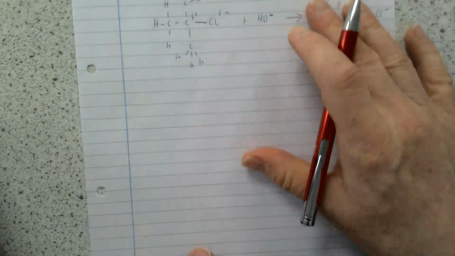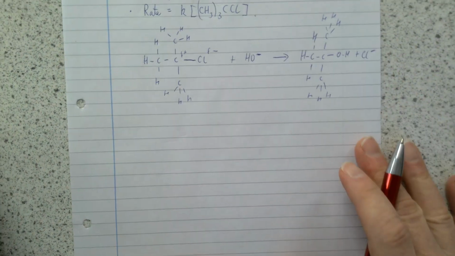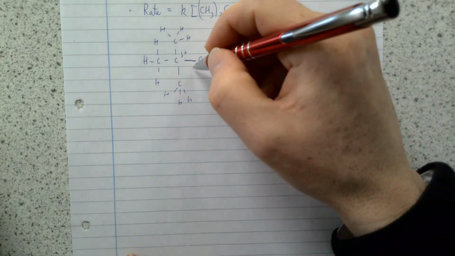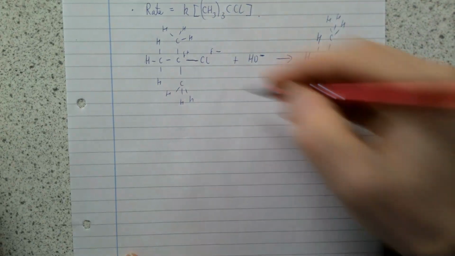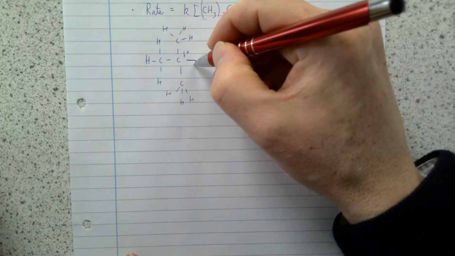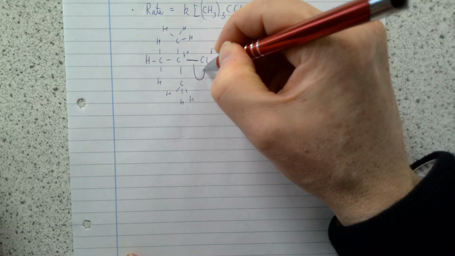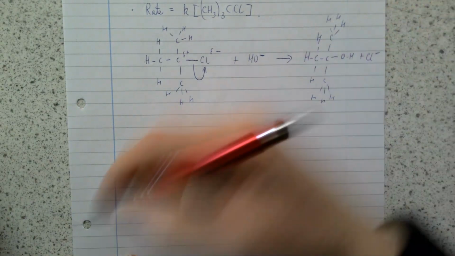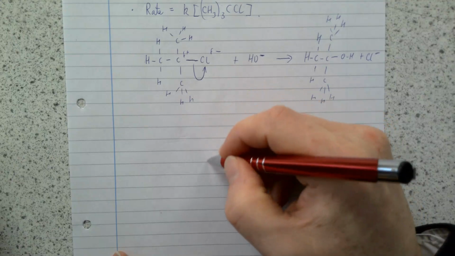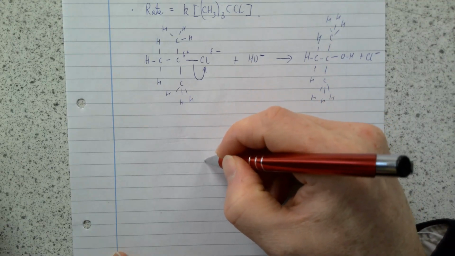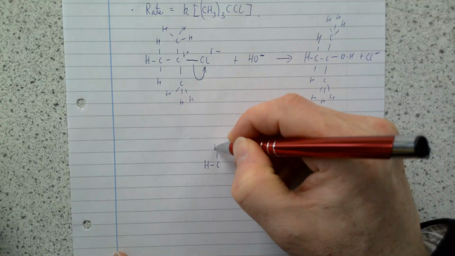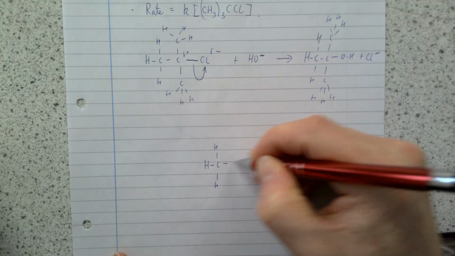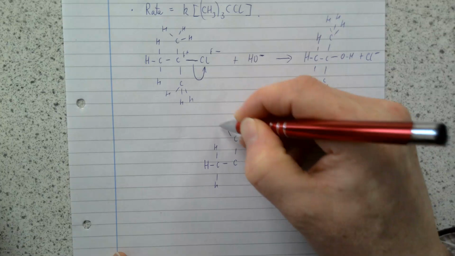Right. So what is the mechanism then? And I guess I'll add a couple of details in another lesson. But the first thing is, the first step is that carbon-chlorine bond breaking. It kind of does so spontaneously. Now it is, as always with these things, a little bit more to it than that.